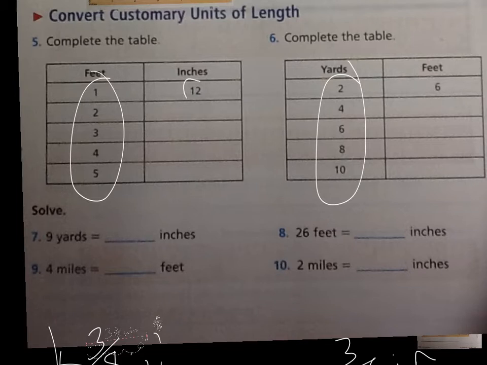So if 1 foot is 12 inches, then you know 2 is 24, 3 is 36, 4 is 48, 5 is 60. You're just either multiplying this by 12 or you're just going up by 12 each time, only because we're going 1, 2, 3, 4, 5. Here, 2 through 10, 2 yards equals 6 inches. So how does 2 become 3 or 2 become 6? Multiply by 3. Because you know there are 3 feet in 1 yard.